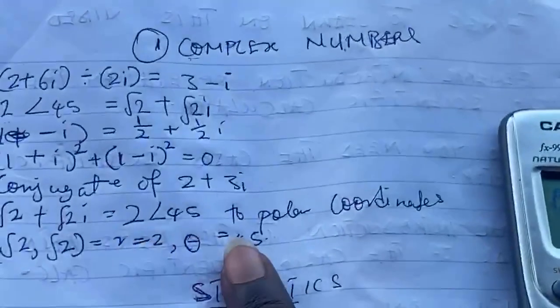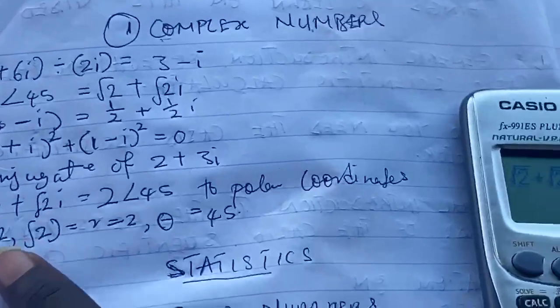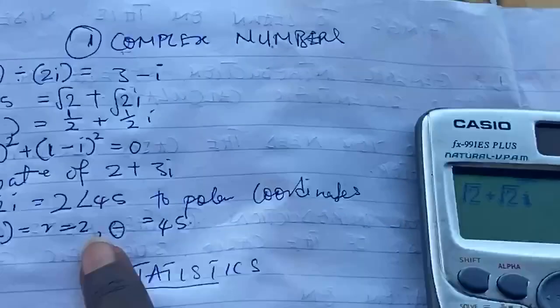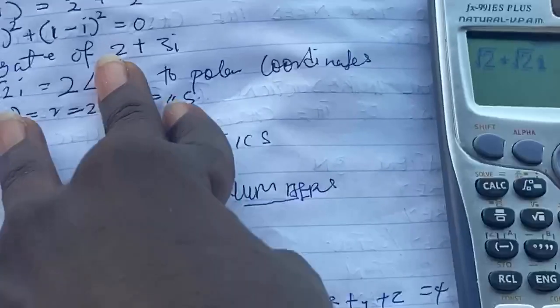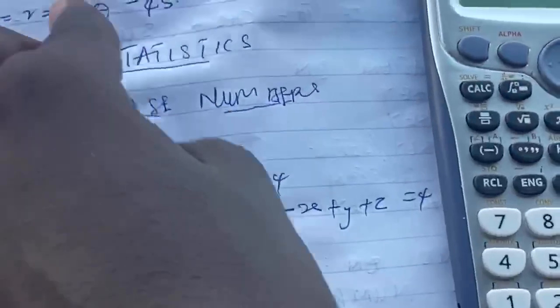So that is still the answer. After all this, I think that is all on complex numbers from now onwards, due to time. So I have to speed it up now.